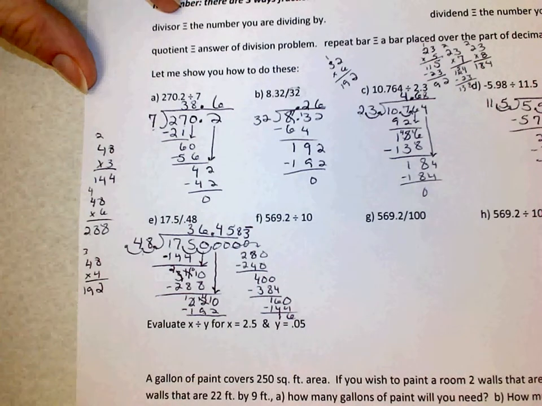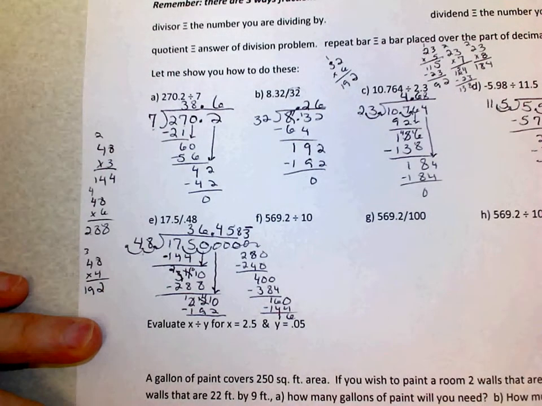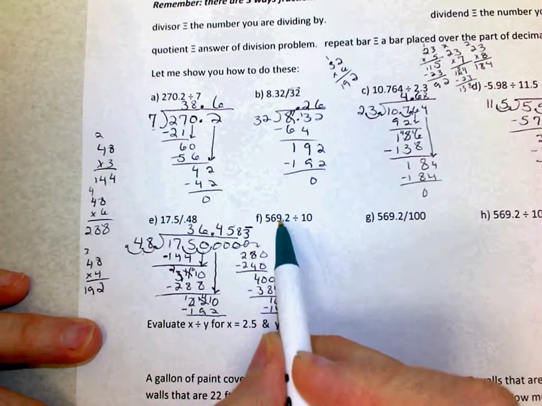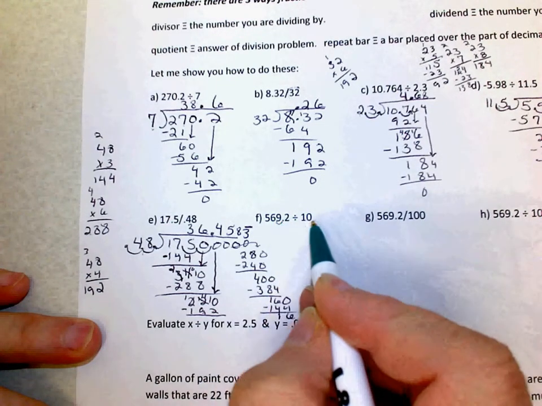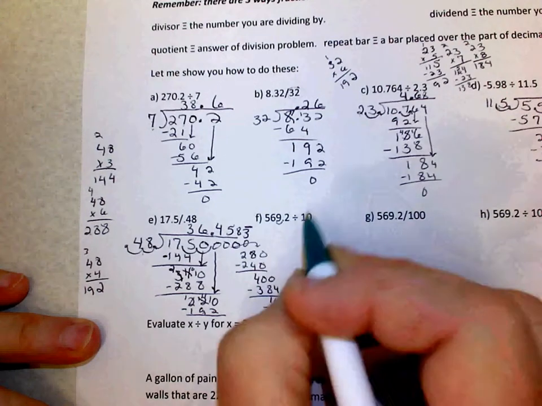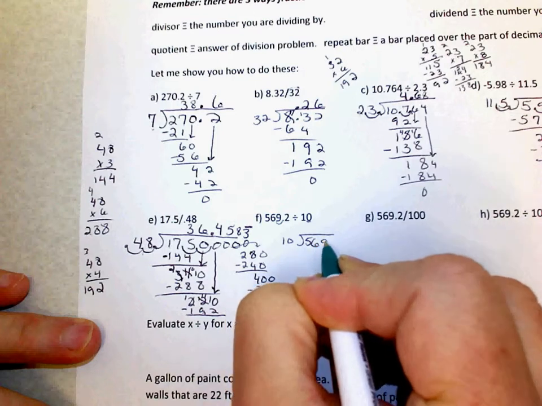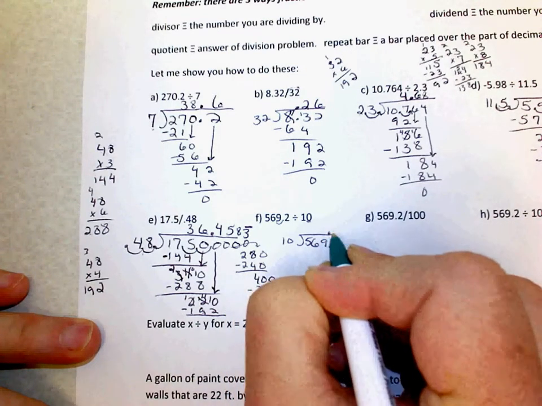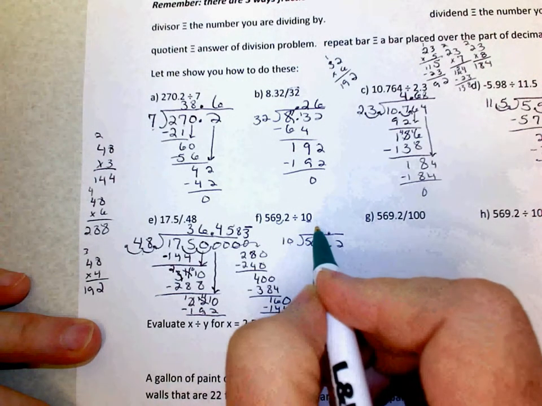Now, remember in 5.3 I said when you divide by powers of 10, you move the decimal place to the left, and in this case, however many zeros it has, because it says divide. So if I take 10 divided into 569.2, watch what happens. 10 goes into 56 5 times, so we minus 50.